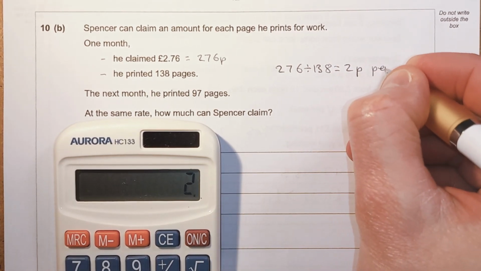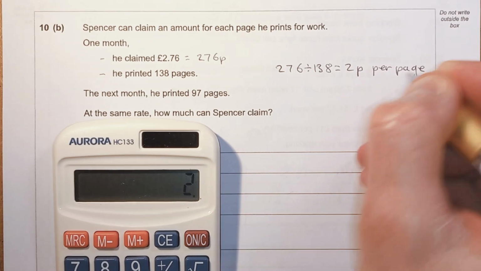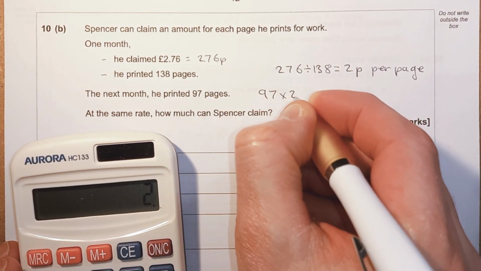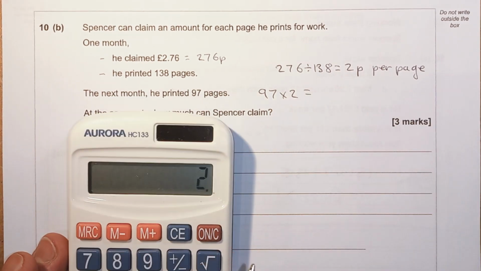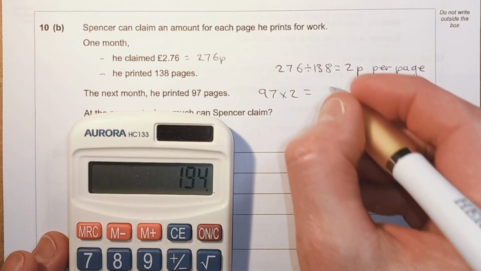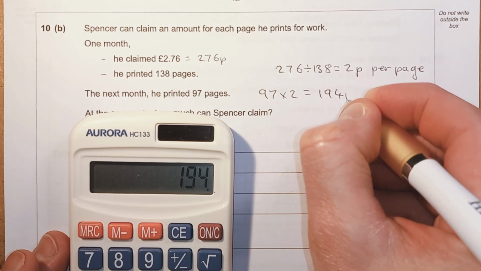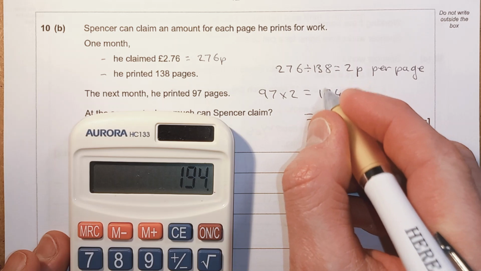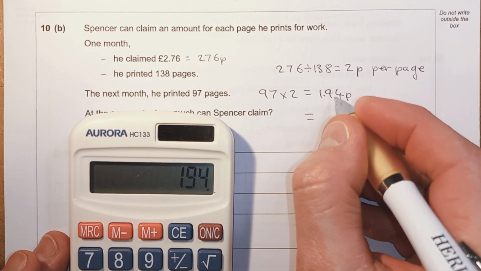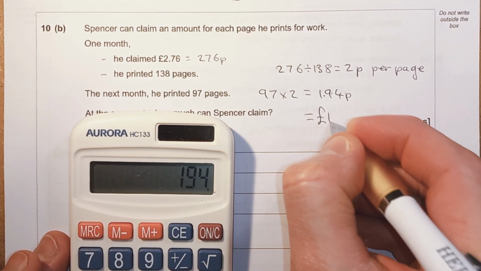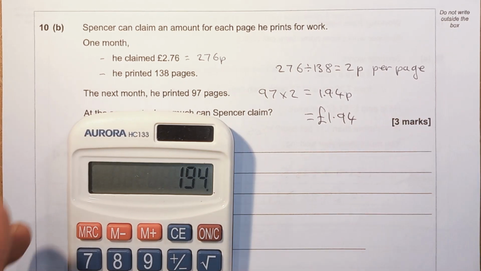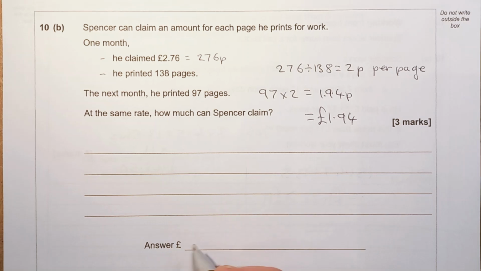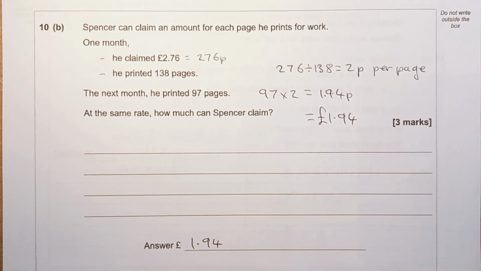And it gives us exactly 2p per page. If he's printing 97 pages, well, we want 97 times 2, which gives us 194p. And if we want to make it pounds, we're going to put the decimal place in 2 positions over, so it's going to be £1.94. We can put that down here.